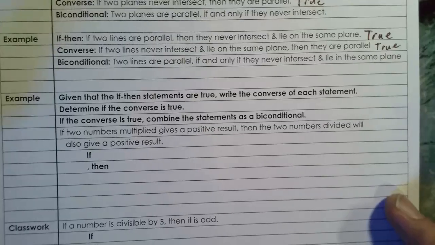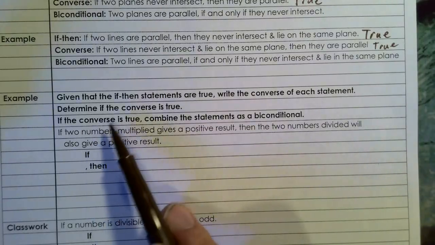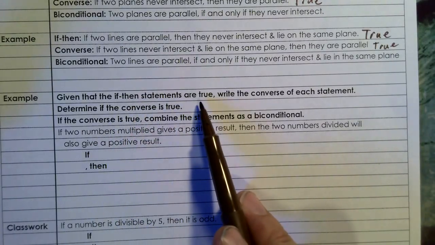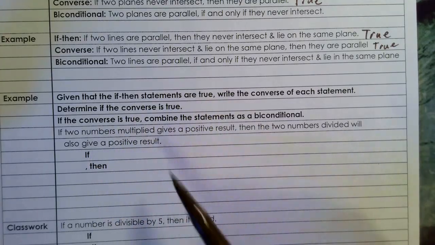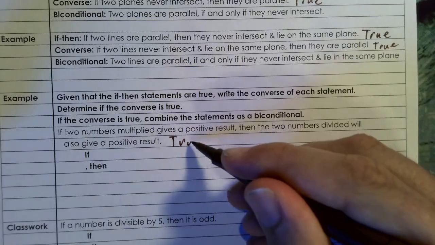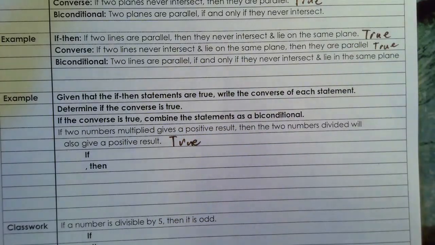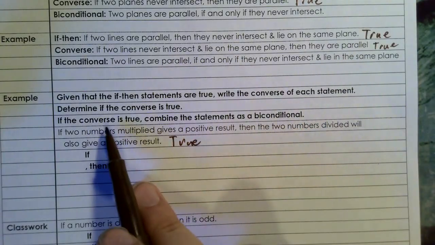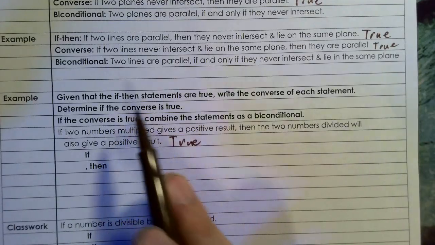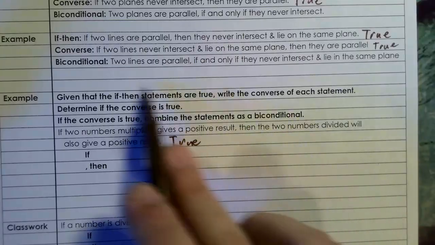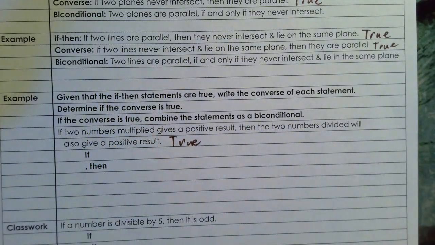Let's try doing it ourselves. So we're given an if-then statement, and we're told it's true. So we're just going to assume that this thing is true. We don't have to worry about it being false. Write the converse of each statement. Then we've got to determine if that's true. If that's true, then we get to make our cool biconditionals like we did up there. So let's start by writing our converse.